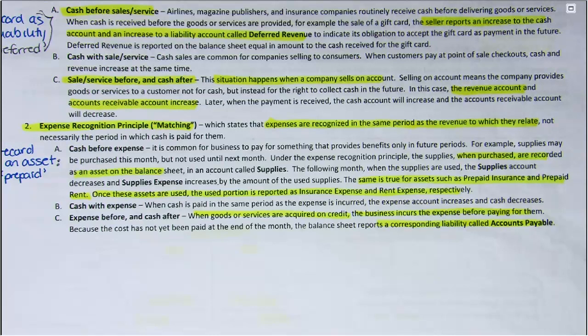Since you have to pay for it, we decrease the cash account and we increase the asset account, prepaid whatever, prepaid insurance or prepaid rent. The supplies account doesn't have the word prepaid before it, but it's the same type of thing. Now, once we use up those supplies or the prepaid rent or a month worth of insurance coverage, we will take that amount out of the asset account and record an expense because it's been used up. We will learn how to do that type of entry in Chapter 4.